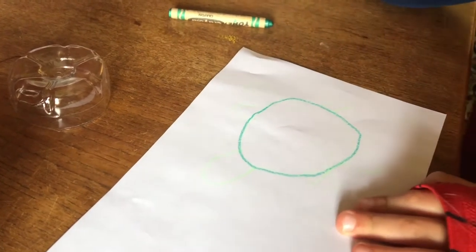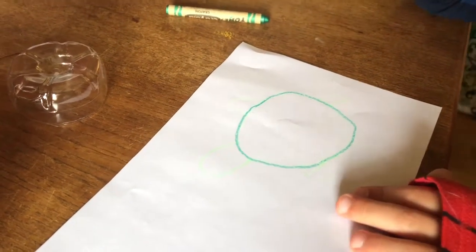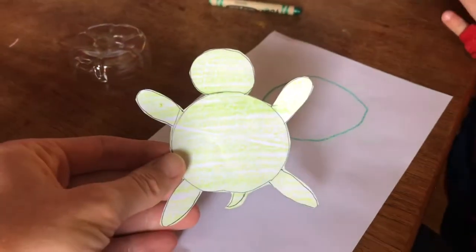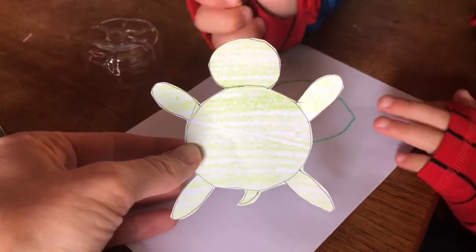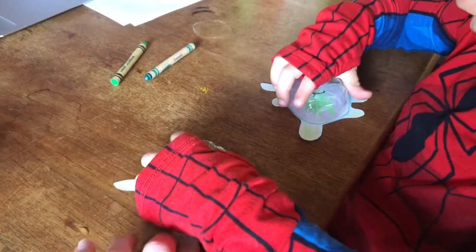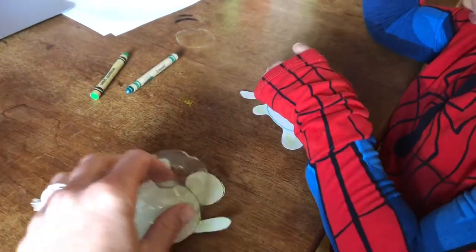All right, are you going to color that in? Can someone help me color that in? Sure, I made one earlier. You could see I colored mine all in before I cut it out. So we're going to do that with Trevor's now. We're going to color it and then we're going to cut it. All right, so now we have 2 turtle bodies colored and cut out.